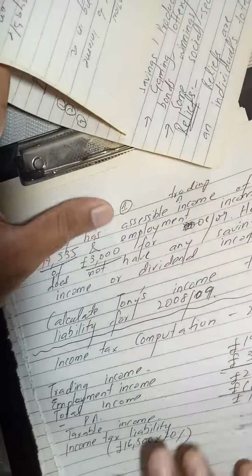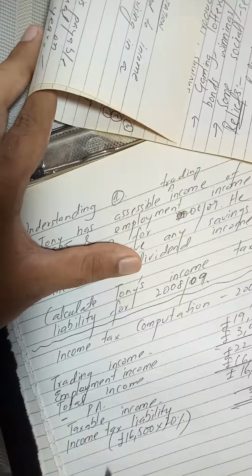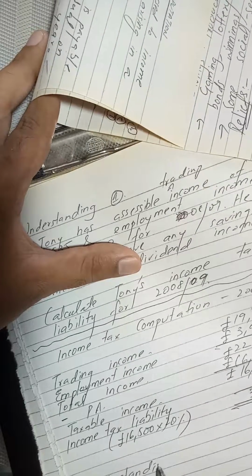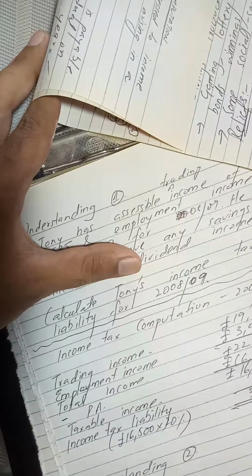We solve another question, and probably that would be understanding question 2.